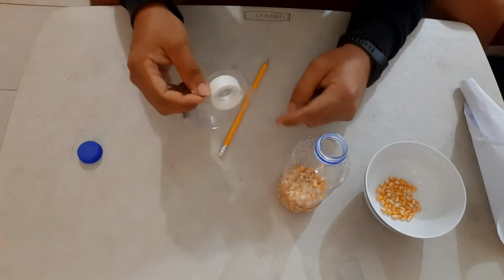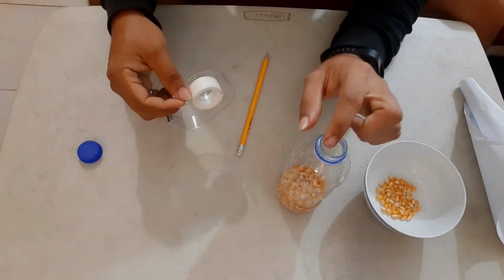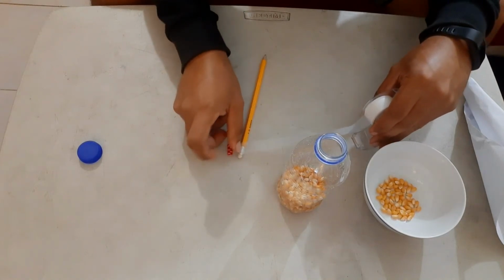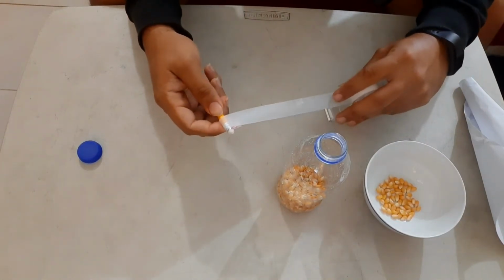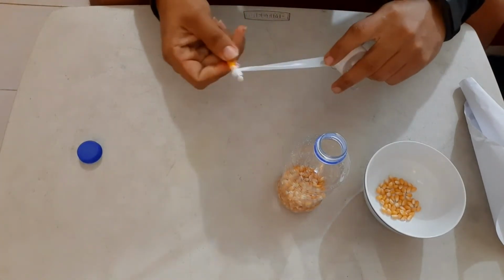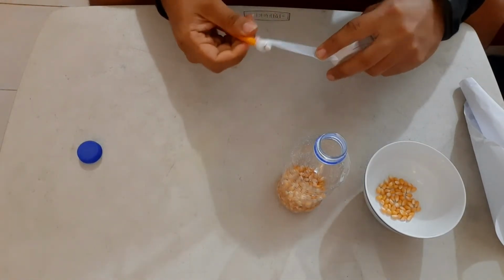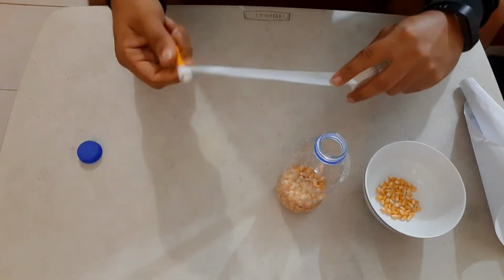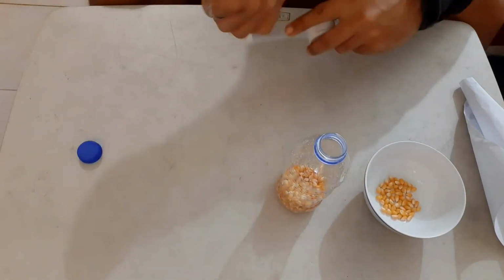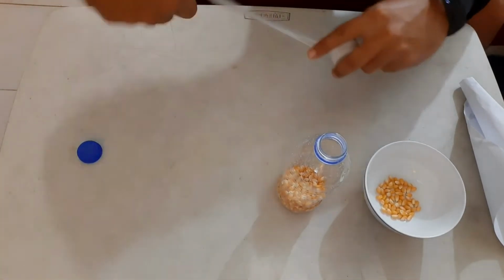So we're taking the tape and we're just wrapping it around the bottom of the pencil until it's thick enough so it can stay at the entrance of the bottle. So I'm just going to start wrapping it around. Almost there.